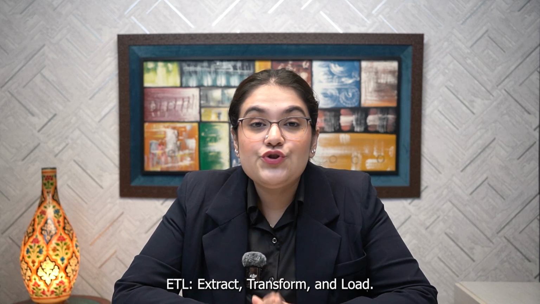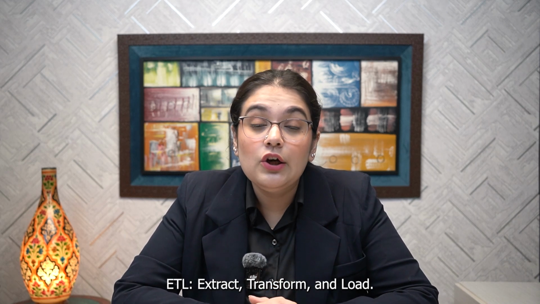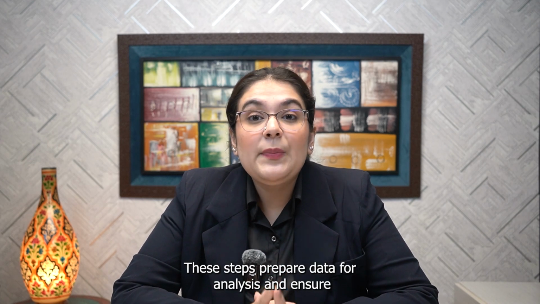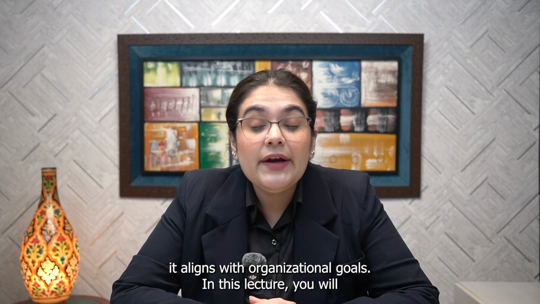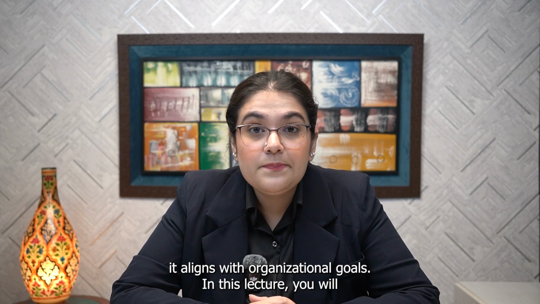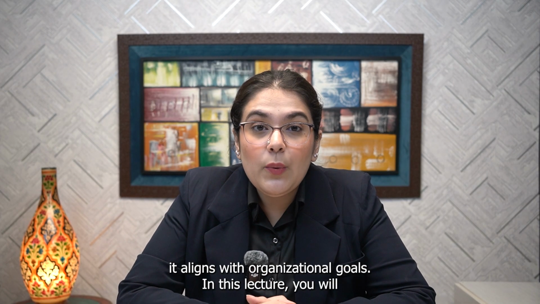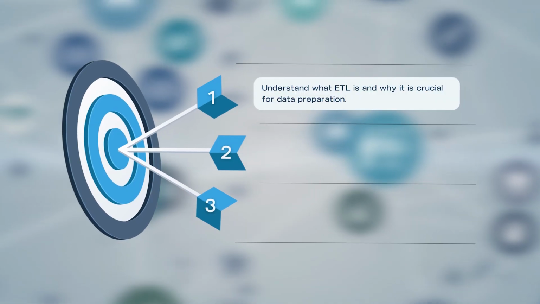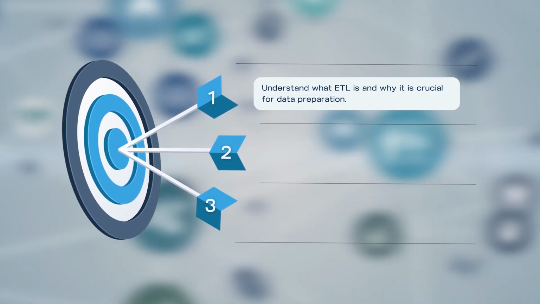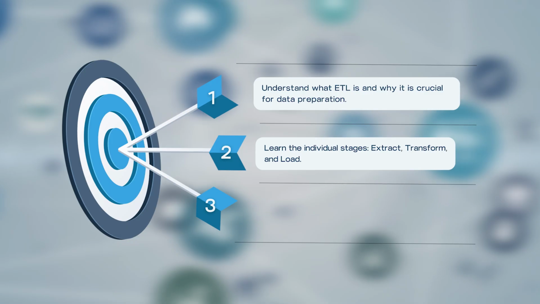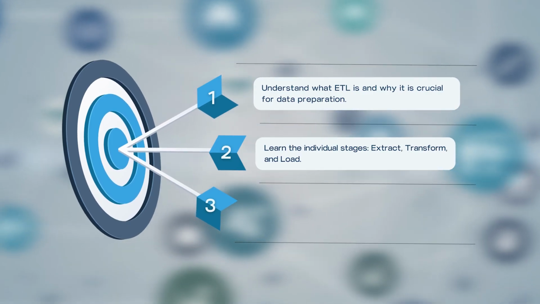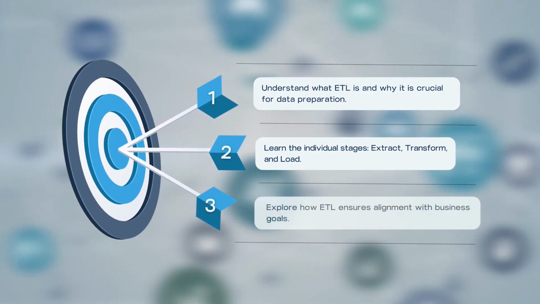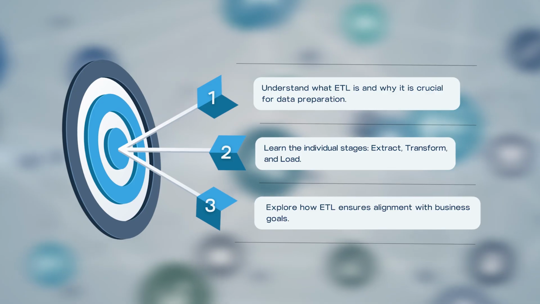ETL: extract, transform, and load. These steps prepare data for analysis and ensure it aligns with organizational goals. In this lecture, you will understand what ETL is and why it is crucial for data preparation. Learn the individual stages: extract, transform, and load. Explore how ETL ensures alignment with business goals.